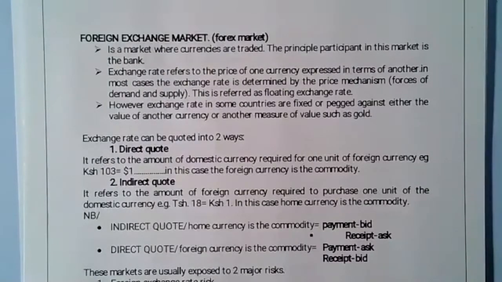Whenever you have the direct quote, whenever you have the indirect quote. Now, the direct quote, this is where the home currency... for example, in our country, Kenya is our home currency. So let's say that 100 shillings, you'll buy $1. In this case, that means the US dollar becomes the commodity. So you require 100 Kenyan shillings to get $1. That's what we call the direct quote.